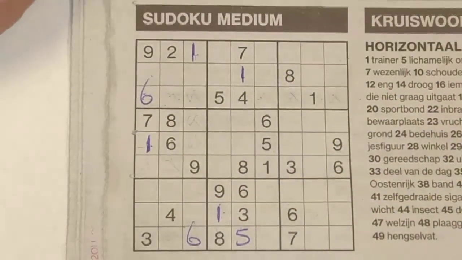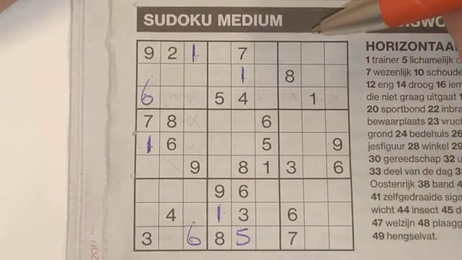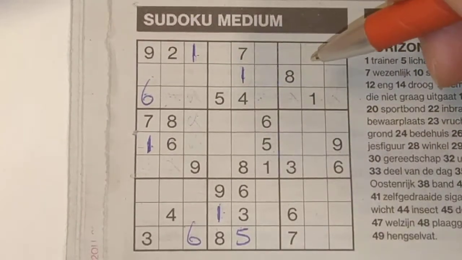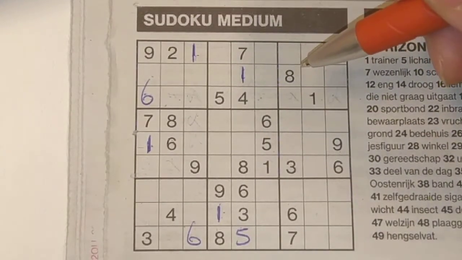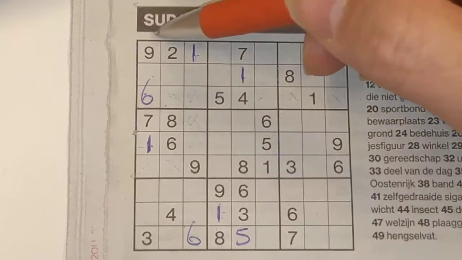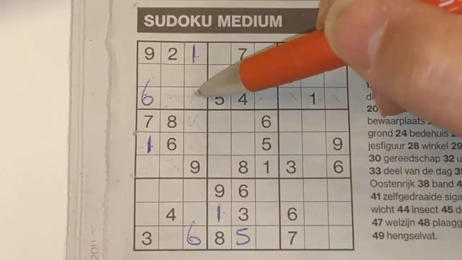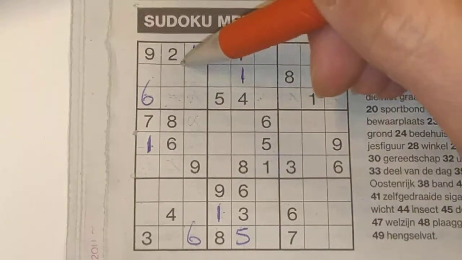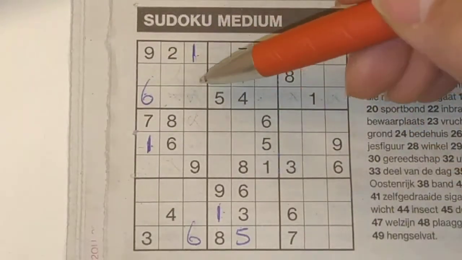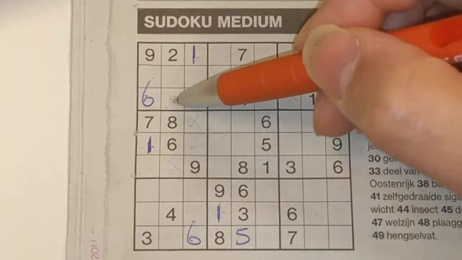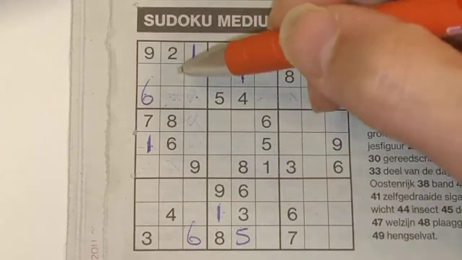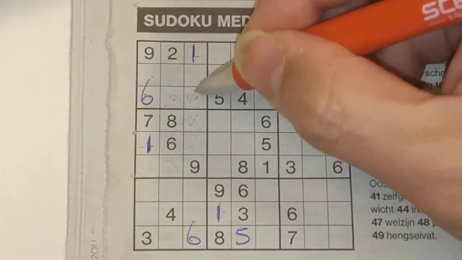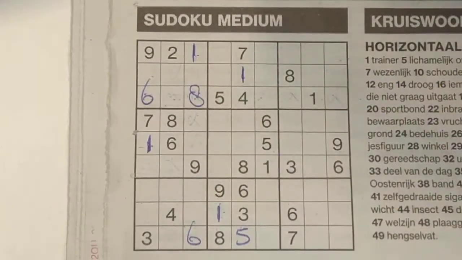Yes, let's continue with another digit, 8. In this big square, 5 missing numbers. One of the missing numbers is an 8. I see here an 8, so no 8 in these 3 boxes. The 8 could be here or could be there, but I have here also an 8. So no 8 there, 8 should be here.